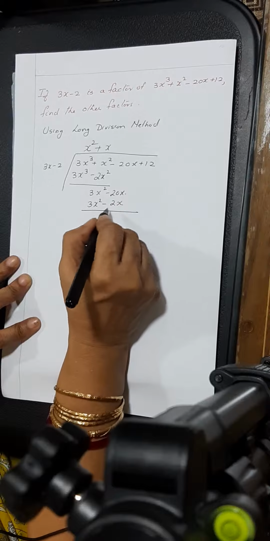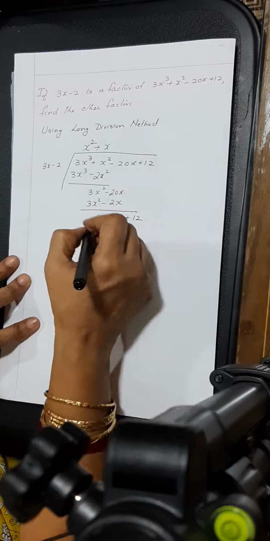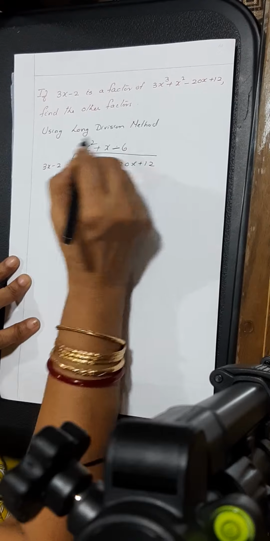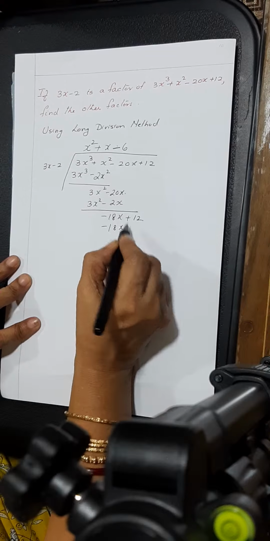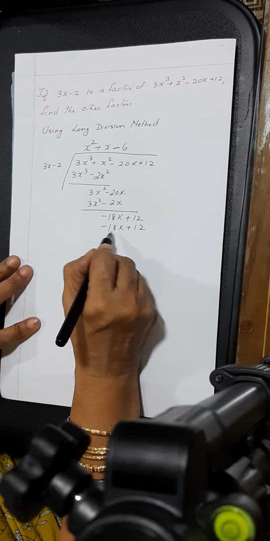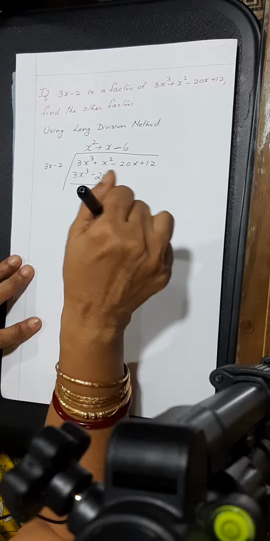So subtracting, minus 18x plus 12. So multiply by minus 6. So minus 18x. So minus 6 into minus 2 will become plus 12. So your remainder is 0. What you have done is correct, because 3x minus 2 is a factor is already given. So the remainder has to be 0.